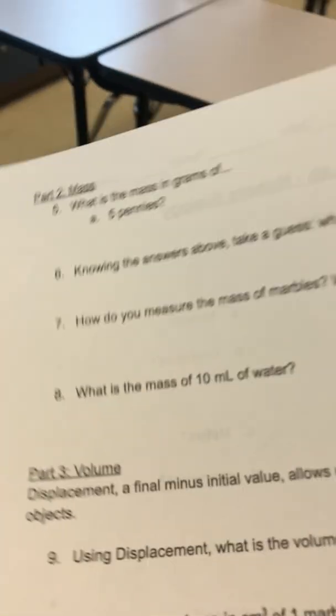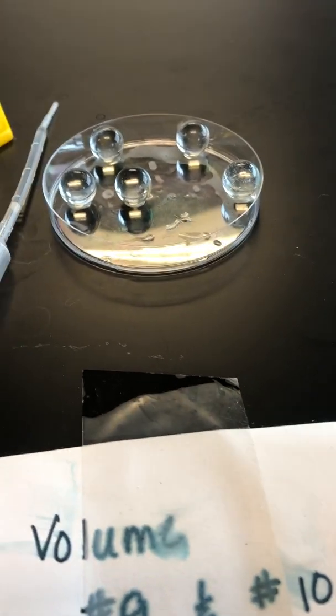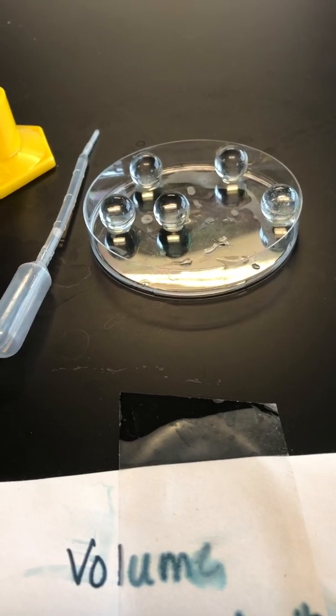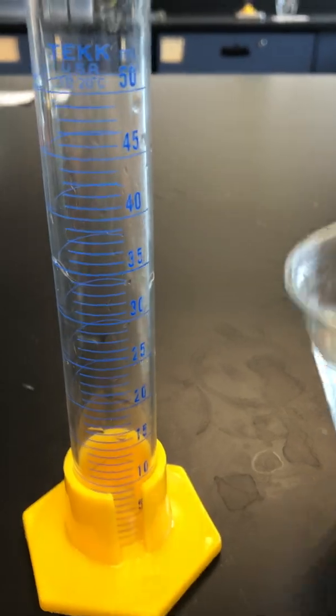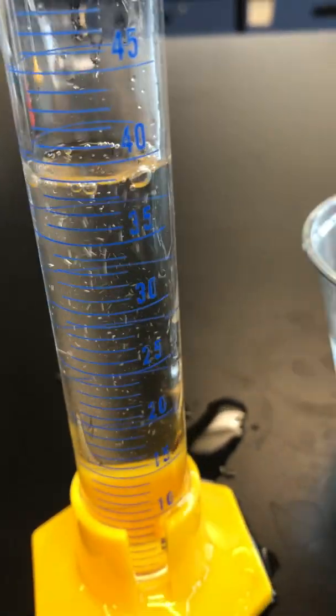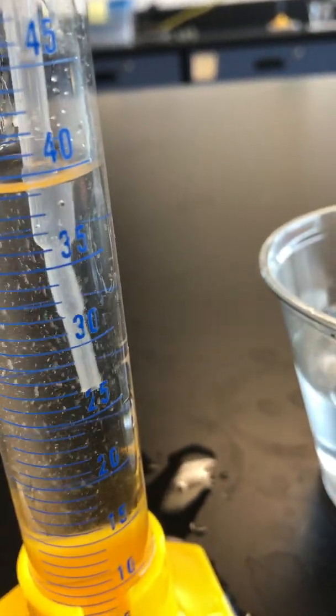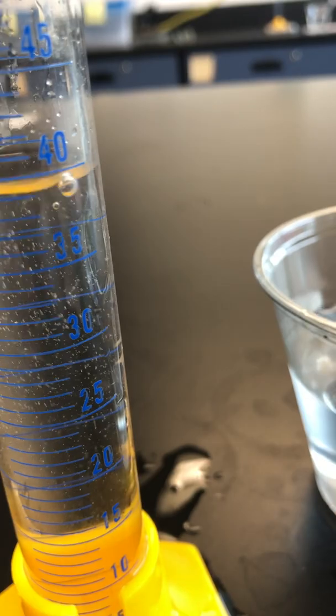So moving on over here. Now we have number 9 and 10 on volume. This says, using displacement, what is the volume in milliliters of 5 marbles? And so we're gonna take this, and displacement is, I'm gonna put in some water. Try not to make too big of a mess. But I wanna do it so my math is easy. And so I'm gonna get it at 40.